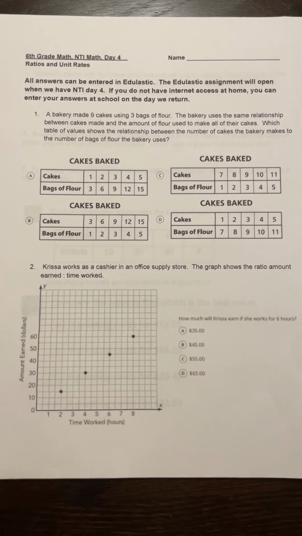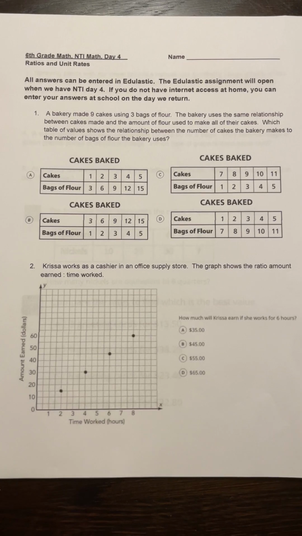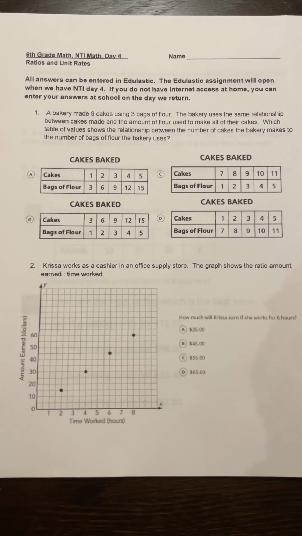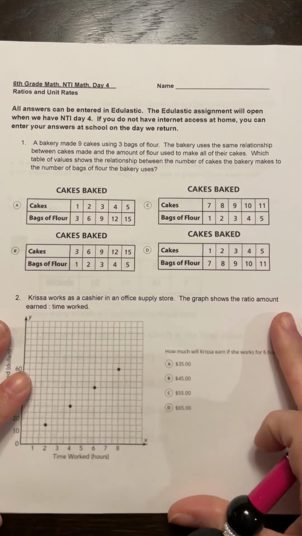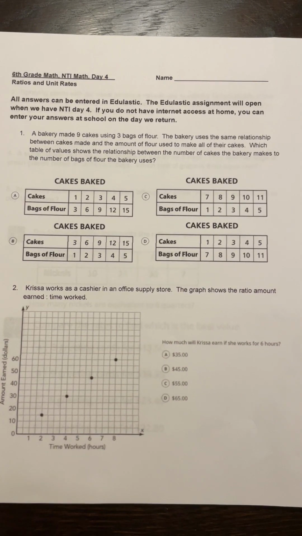Okay, this is 6th grade math NTI day 4, Friday, January the 19th. This is over ratios and unit rates, which is very similar to yesterday's.